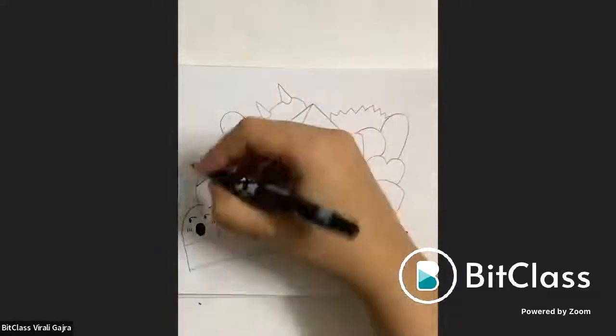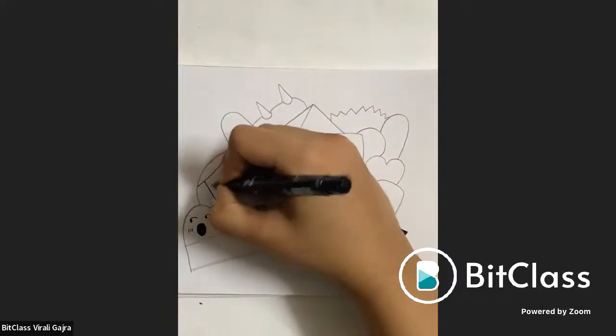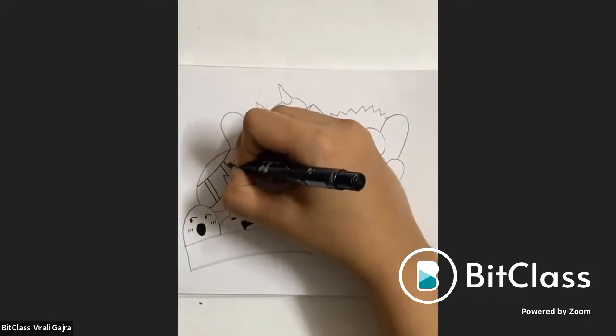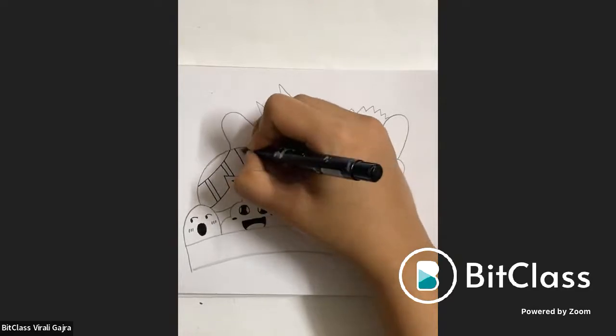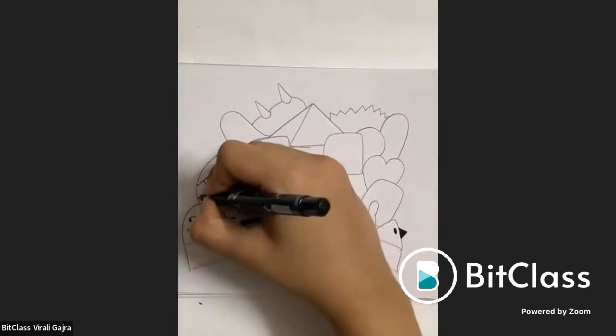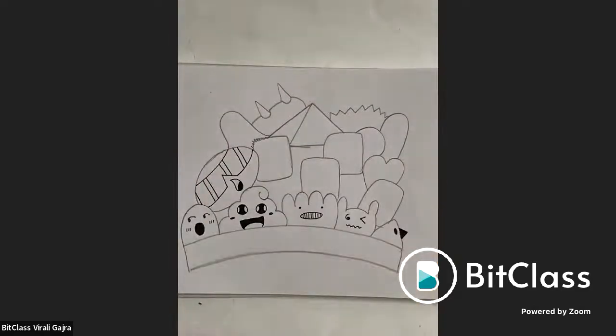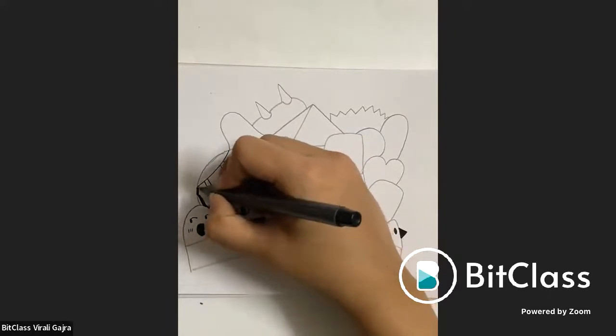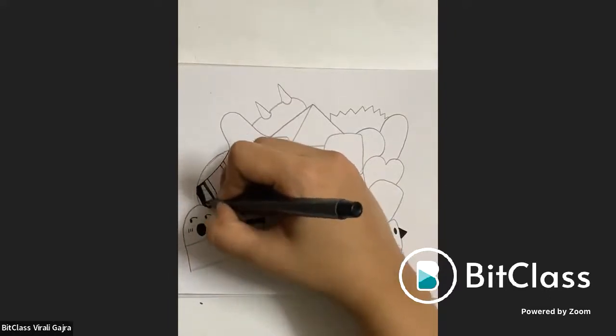I'll be making a pattern. If you want to shade, you can also shade it completely. That's fine. Okay, so I'm just making some slanting lines over here. Okay, and I will do one thing. Either you can shade those slanting lines or else you can shade the area over here at the center. So I'm just shading the area over here at the center.